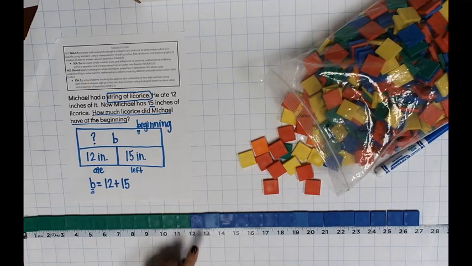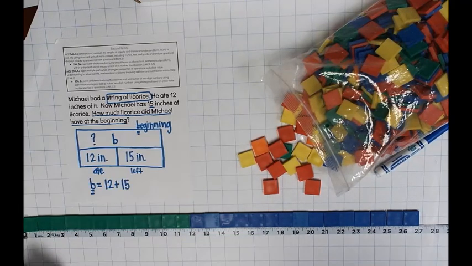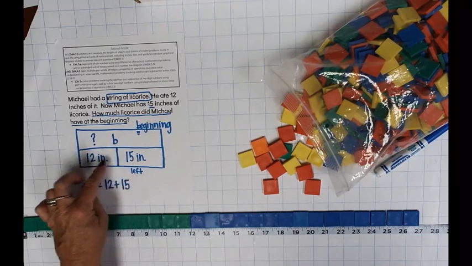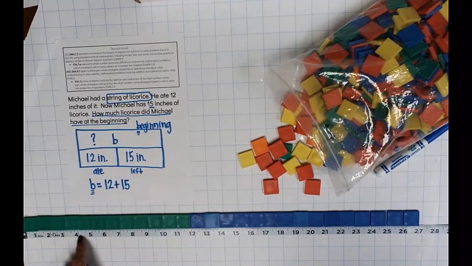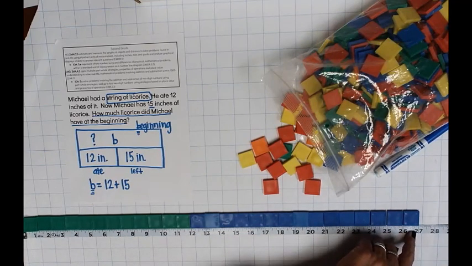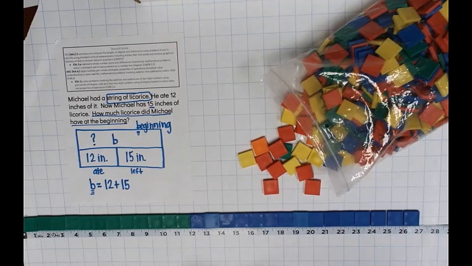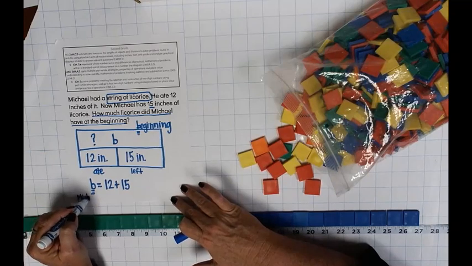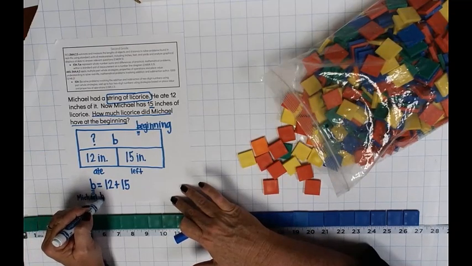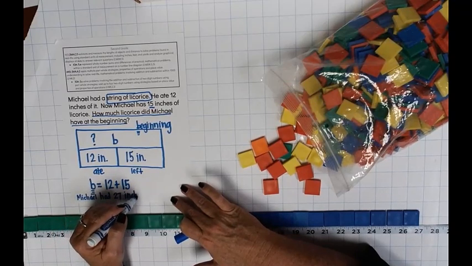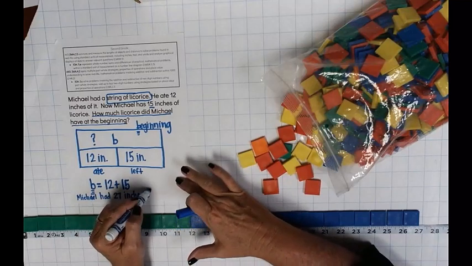So when I think about how long the string of licorice was at the beginning, I know that the B is the combination or the joining of these two numbers, and 12 and 15 is 27. So I can write Michael had 27 inches of licorice.